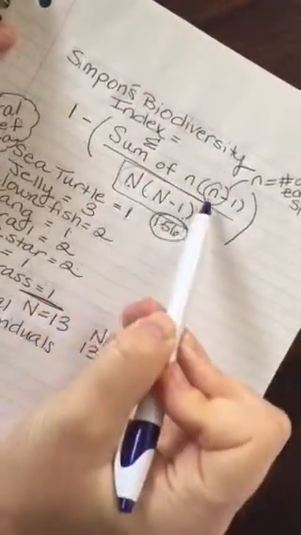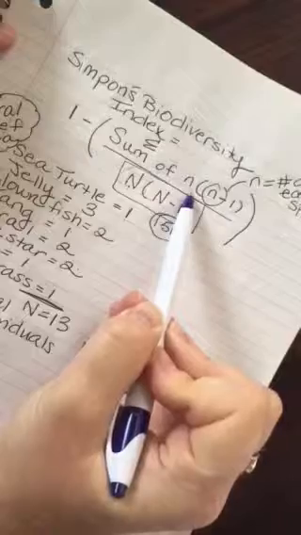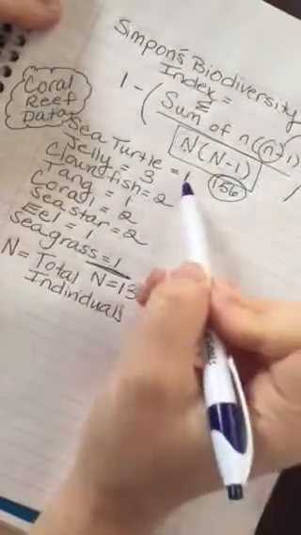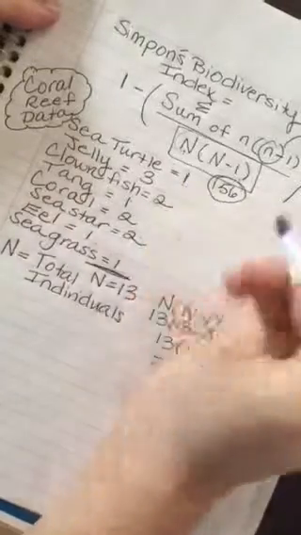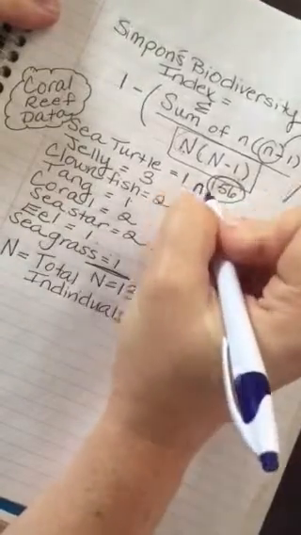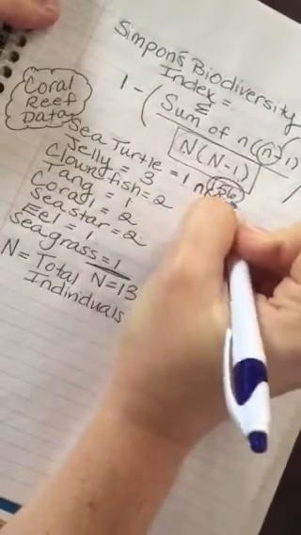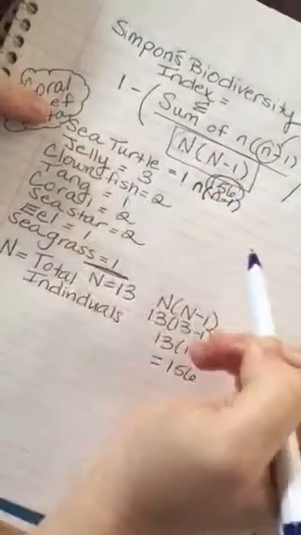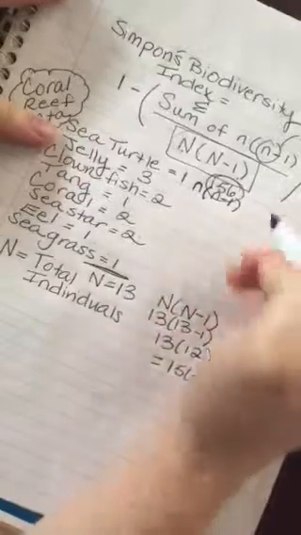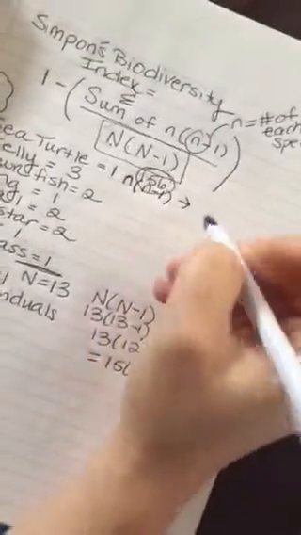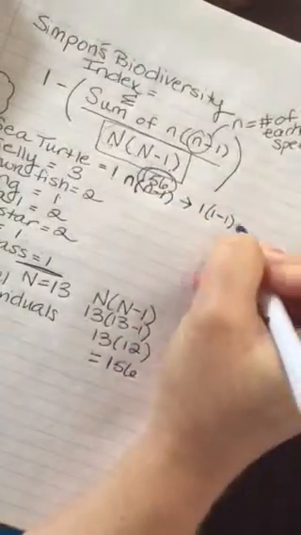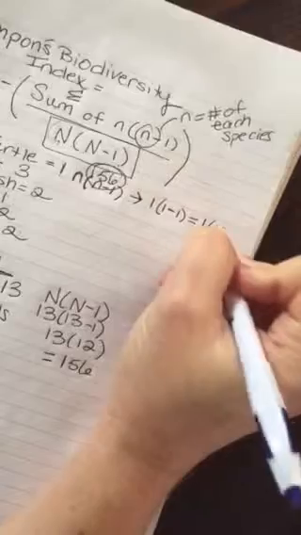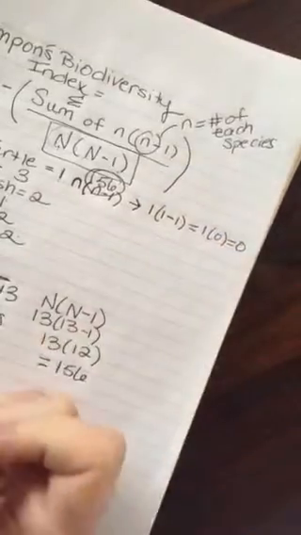Now let's go ahead and calculate the sum of n times n minus 1, this little n. To do this, we've got our species numbers here. For each one of these, we need to go n times n minus 1. So let's start with our sea turtle. Sea turtle, we've got 1. So this will be 1 times 1 minus 1. In this case, that is 1 times 0, which equals 0.